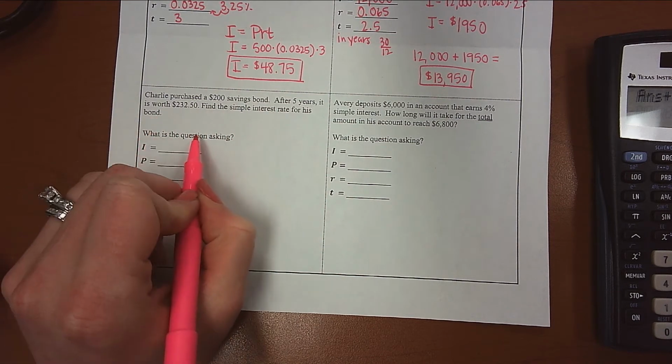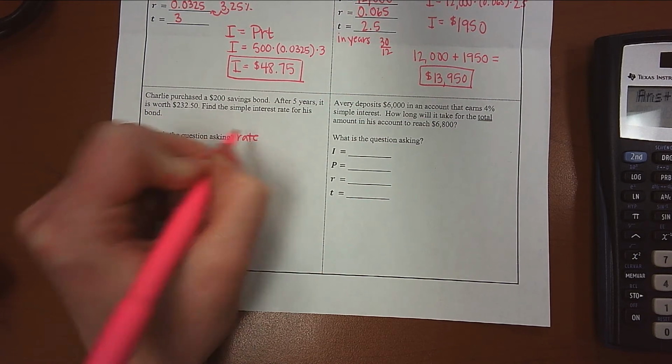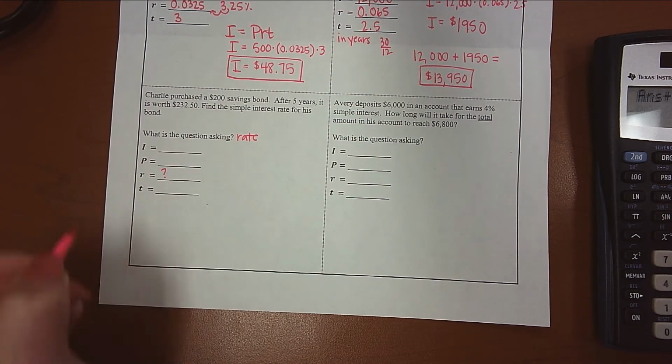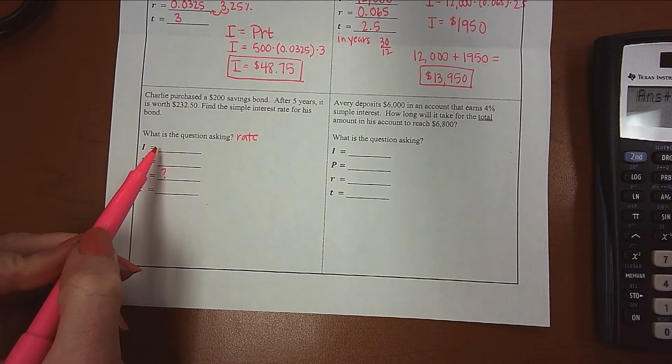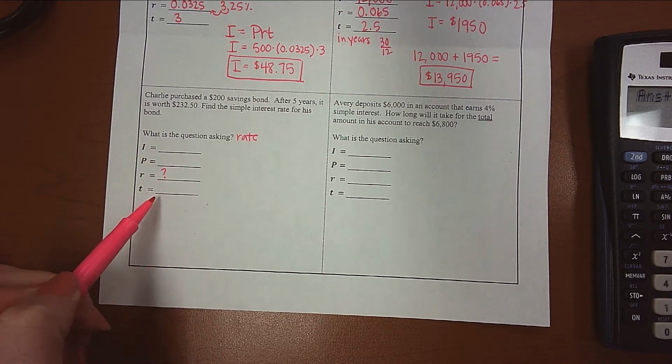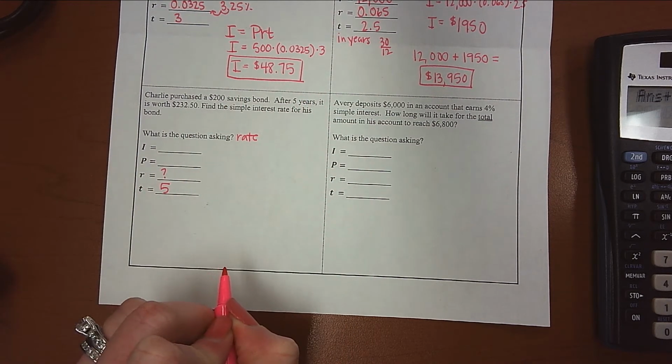So think about what the question is asking you for. It's asking you for the rate, so we're going to put a little question mark here. What we have to decide is what is the interest, what is the principal, and what is the time. And so I see time in years is 5 years. That's the easy one. I'm going to plug that in to start here.